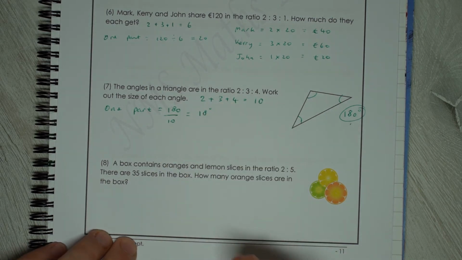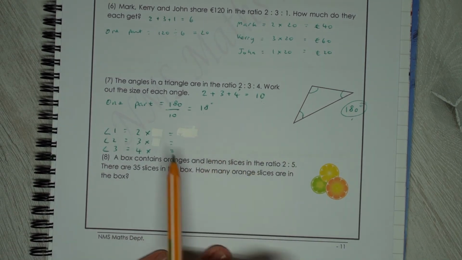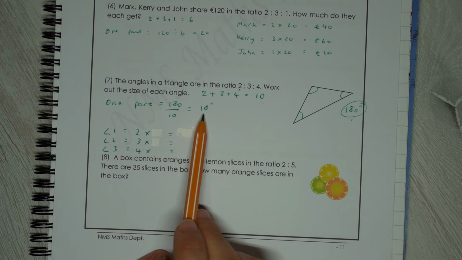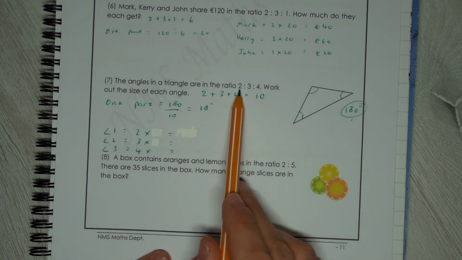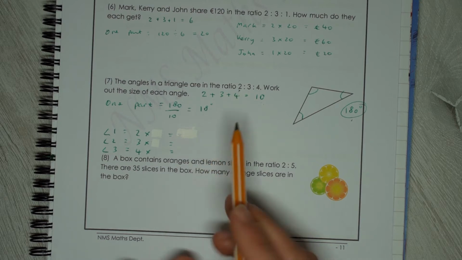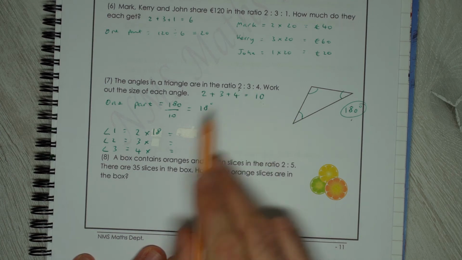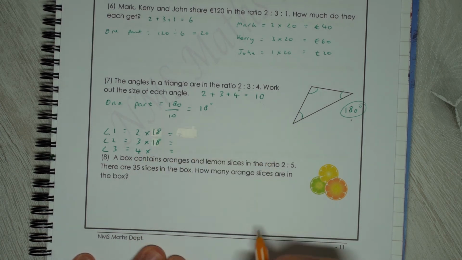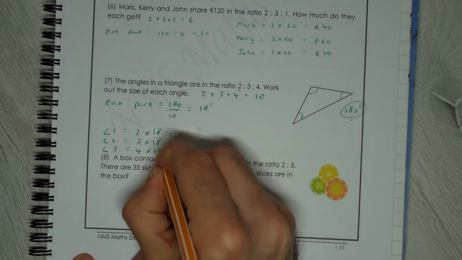Now it's time to find out the value of each angle. So we know that each part is equal to 18 degrees. Let's say that angle 1 has 2 parts, so 2 times 18. Angle 2 has 3 parts, so 3 times 18. And angle 3 has 4 parts, so 4 times 18.